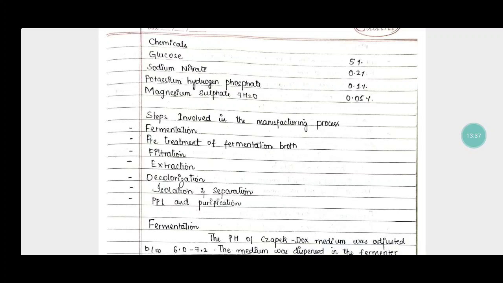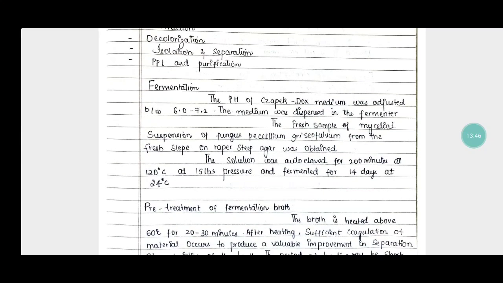The steps involved in the manufacturing process for griseofulvin are fermentation, pre-treatment of the fermentation broth, filtration, extraction, decolorization, isolation and separation, precipitation and purification. For the fermentation, the pH of the medium was adjusted between 6 to 7.2, and the medium was dispensed into the fermenter with a fresh sample of mycelium suspension of the fungus Penicillium griseofulvum, obtained from a fresh slope of wort agar.